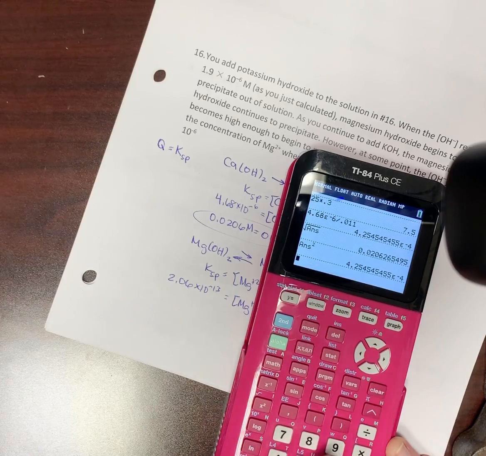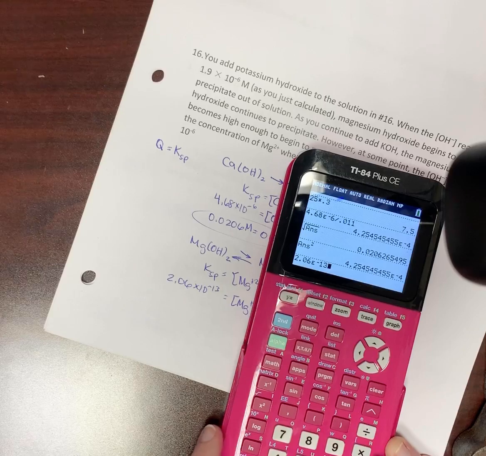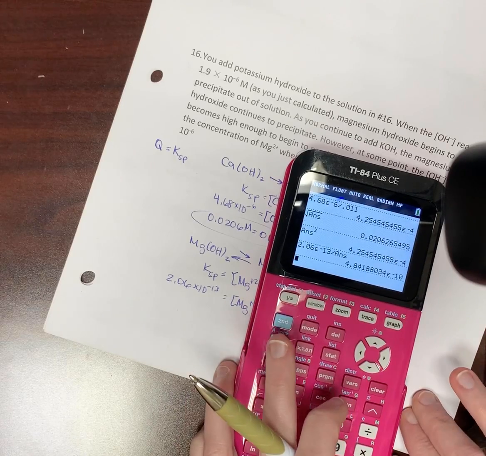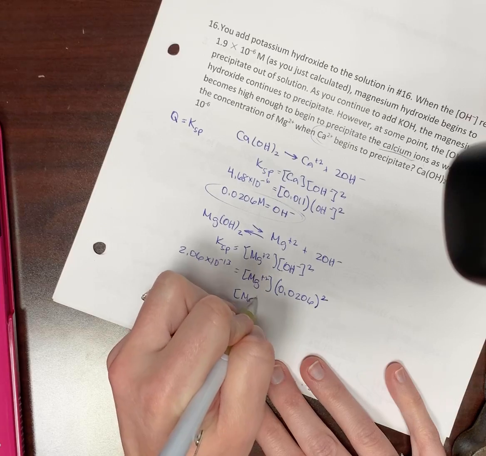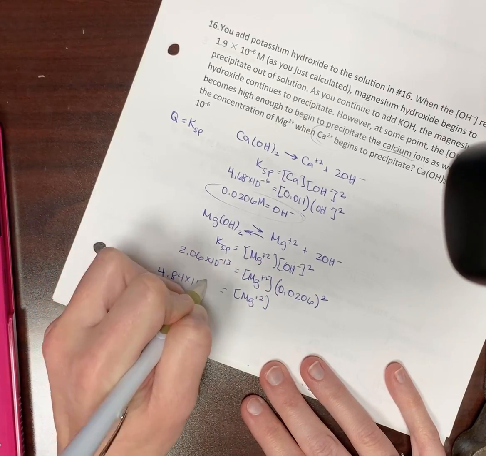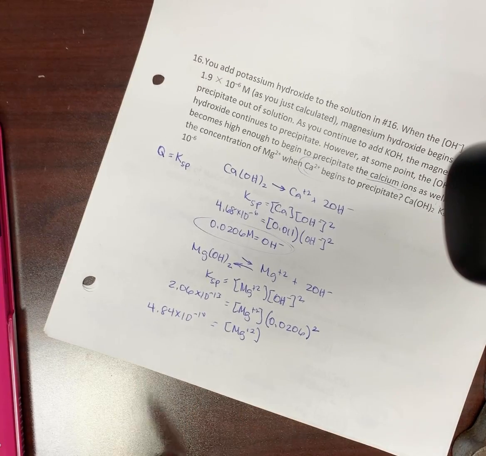Oh goodness. 2.06 times 10 to the negative 13th divided by that. So the concentration of magnesium is now 4.84 times 10 to the negative 10th. All right.